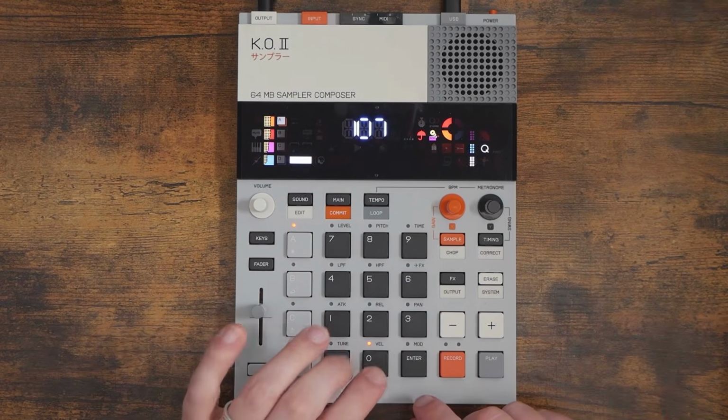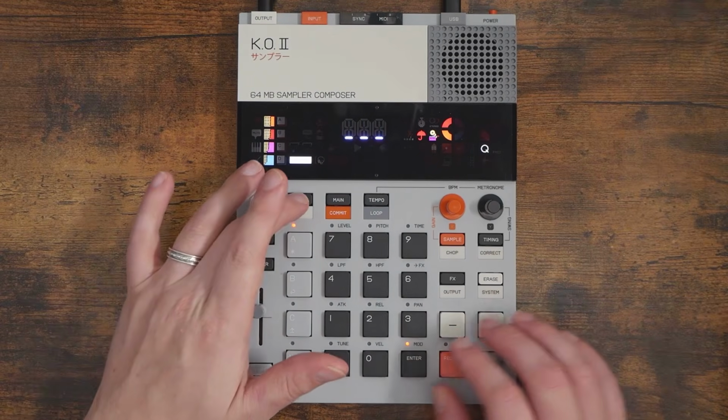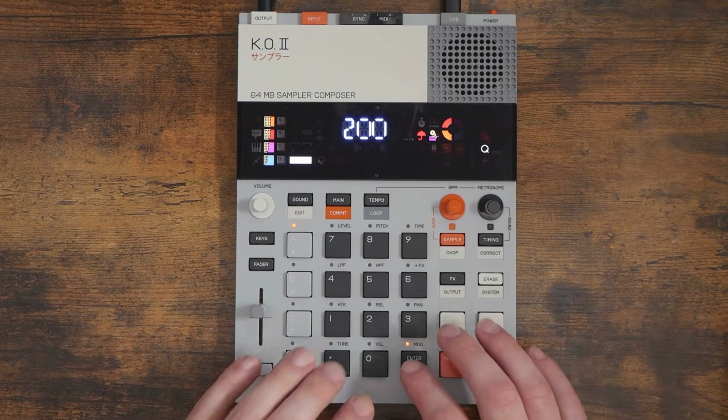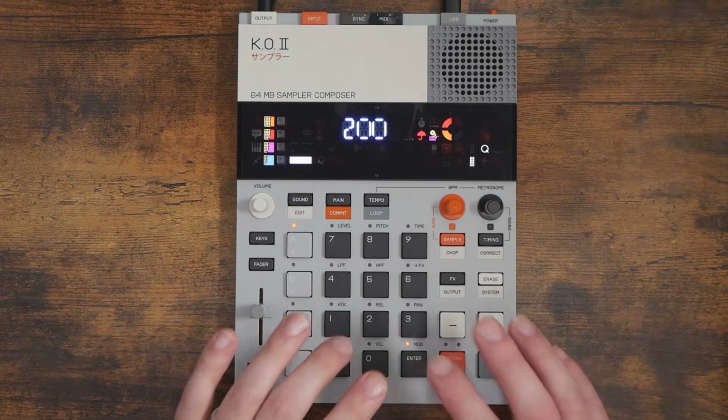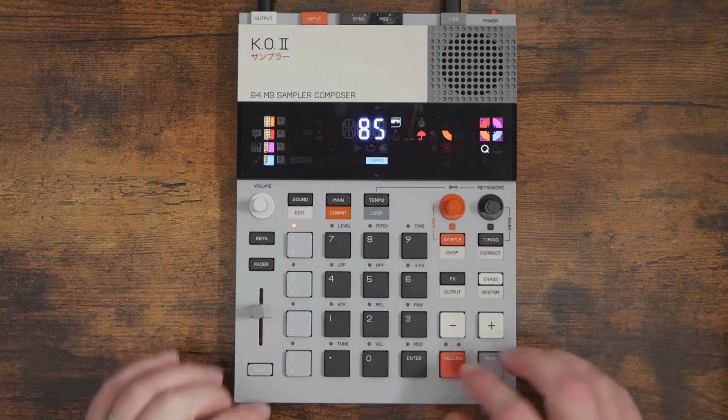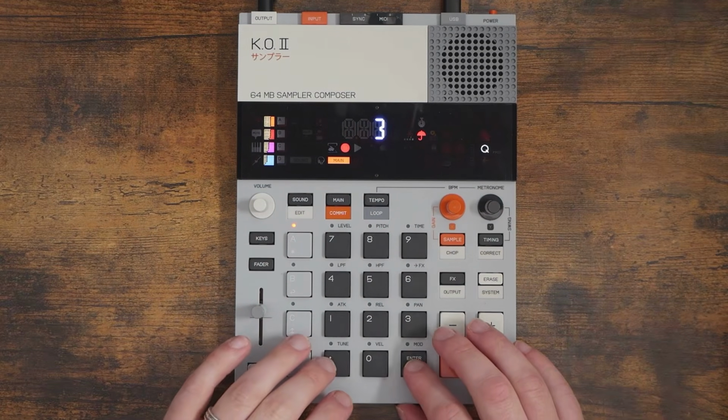I feel like I always start with a kick drum and a snare drum and then some sort of hat over here. That's okay. We really only need 3 samples to start. We'll just do something like that. Okay, we're going to bring the tempo down to 85. Here we go.